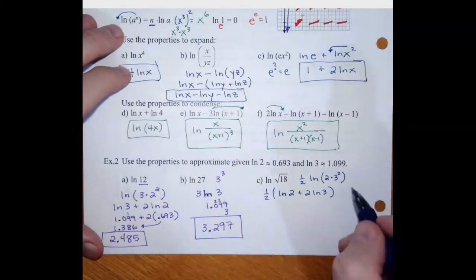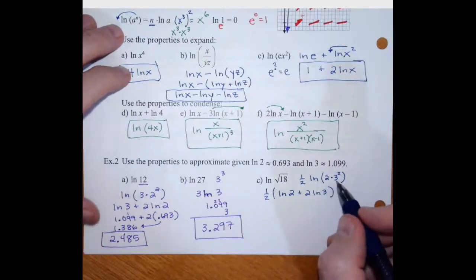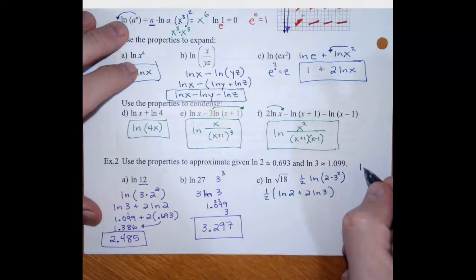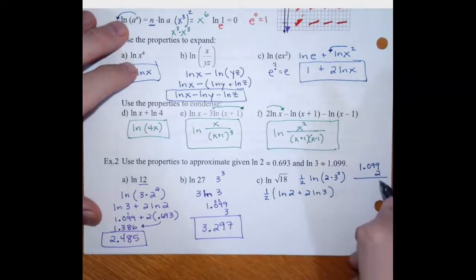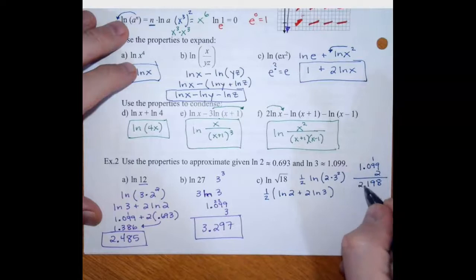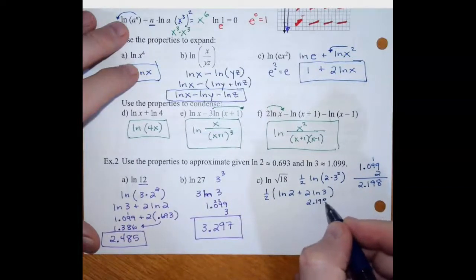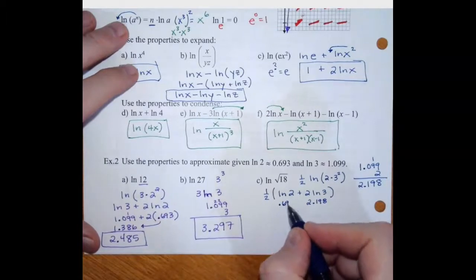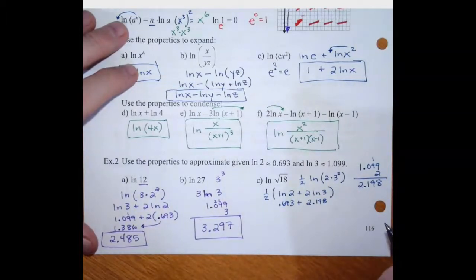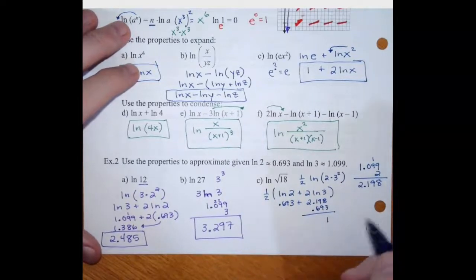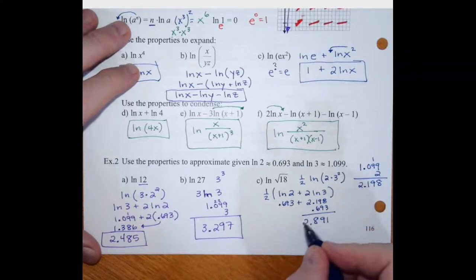Okay, so 2 times, yeah, we don't have that yet. We did 2 times the natural log of 2, and we did 3 times the natural log. So 1.099 times 2 is 2.198. Alright. So that is right here, 2.198. And this was 0.693. So we need to add those together. Can we add those? I guess I should stack this over here. It's going to be 1, carry the 1, 9, carry the 1, 8, 2.